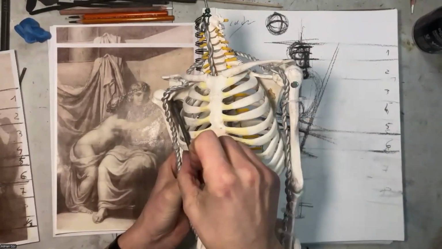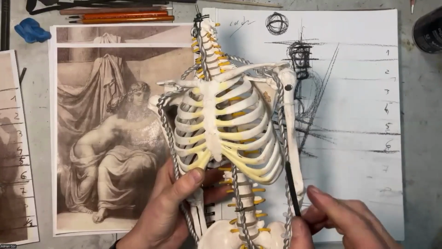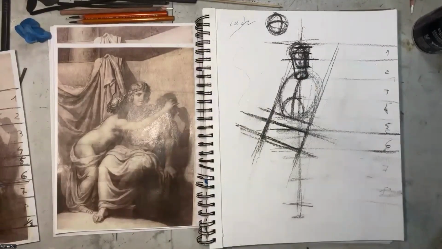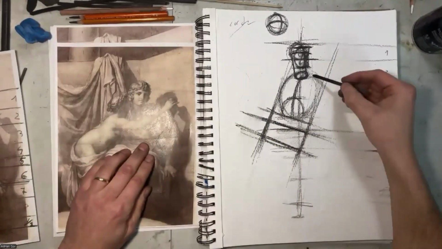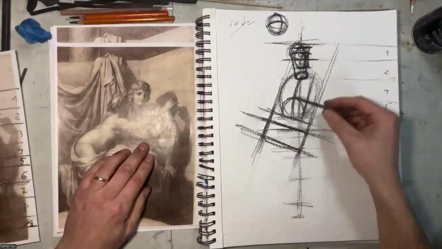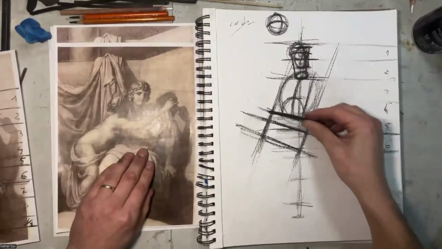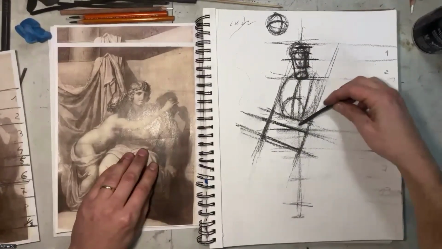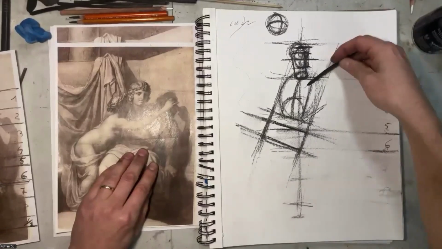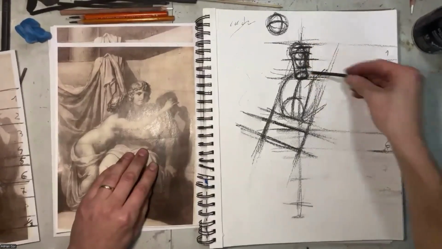So that will be the front plane. This will be the side plane. And that's what we need to draw. Looking at the drawing, it should be somewhere here. A good practice is to place the rib cage into a box, and that will help you tremendously to figure out the front plane and the side plane. So that's what I'm doing now.